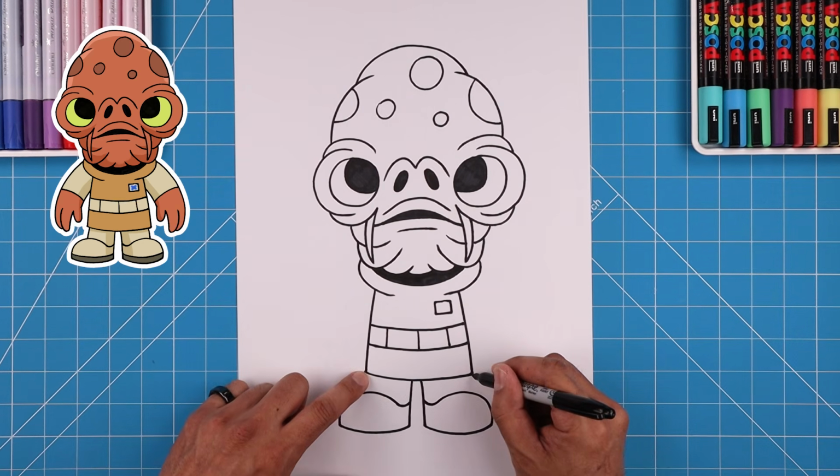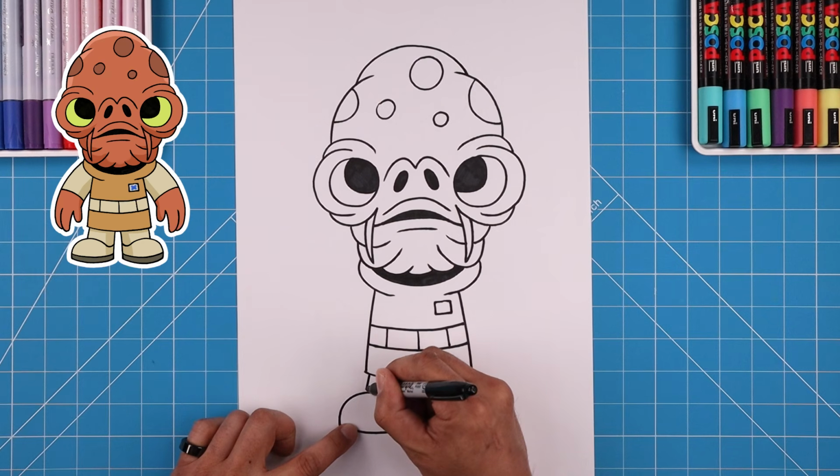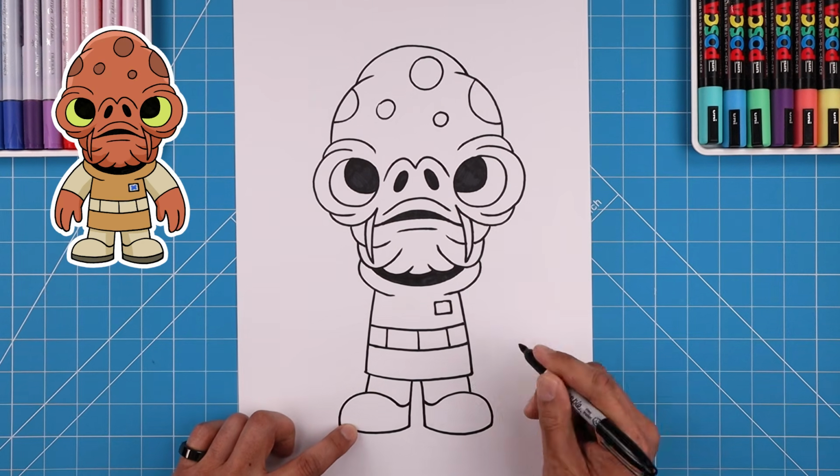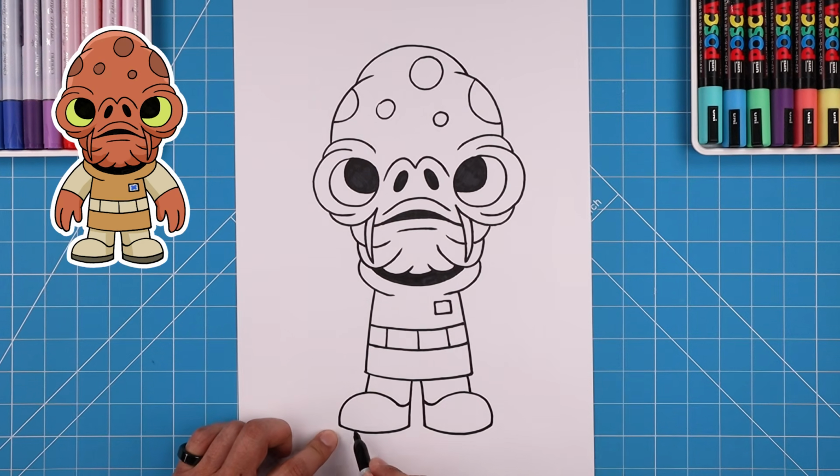Let's go to the bottom corner of the tunic, step in, and bend the leg, going out and then down on top of the feet. And then we're going to add a thick sole across the bottom. We want to take this curve, step up, and trace that across on both sides.